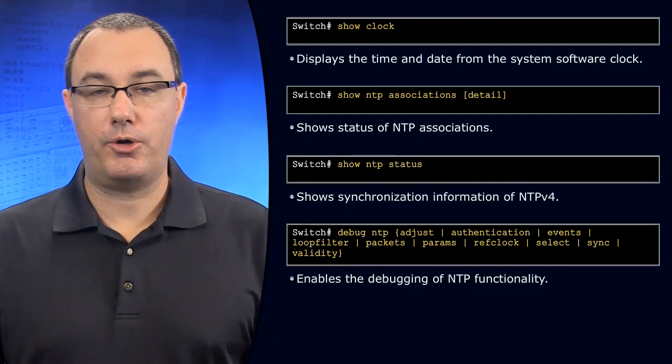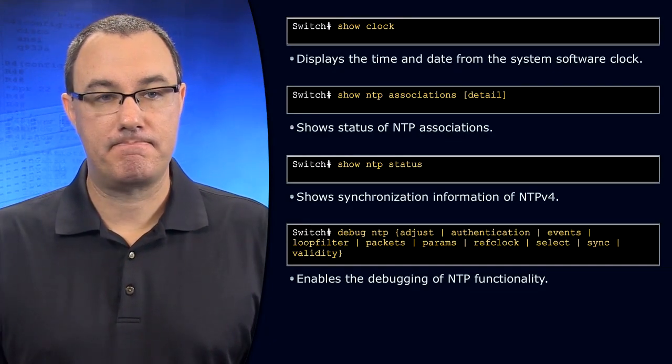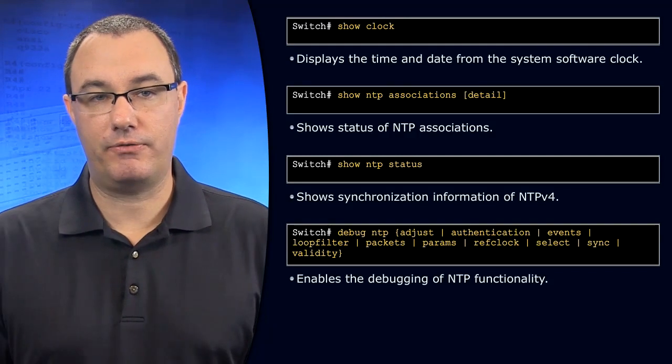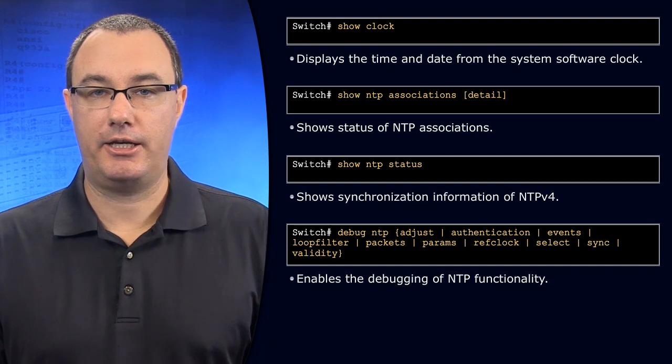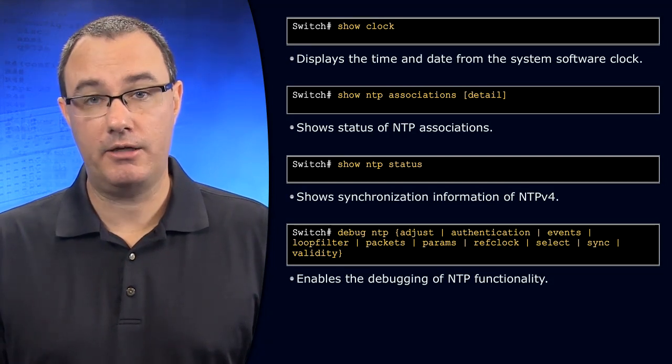So although this is something that looks complex to configure, it's really not measurably different than configuration of NTPv3 for IPv4.